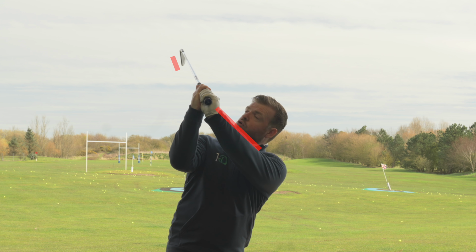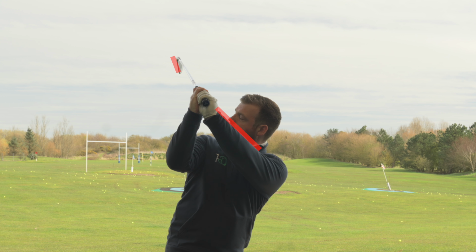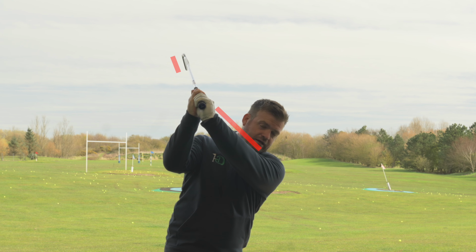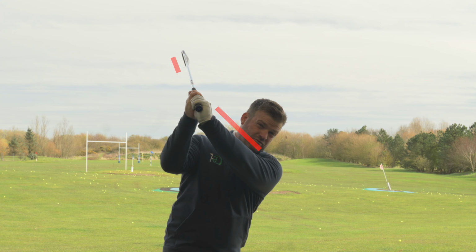We can have an open position where that toe is pointing down and you can see that club face does not match my left arm. That's going to promote rightward shots.